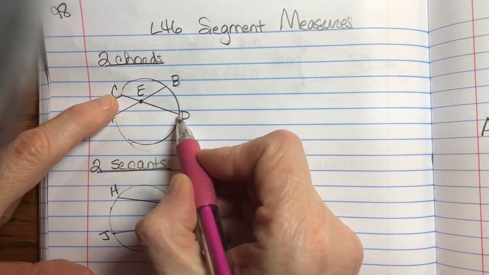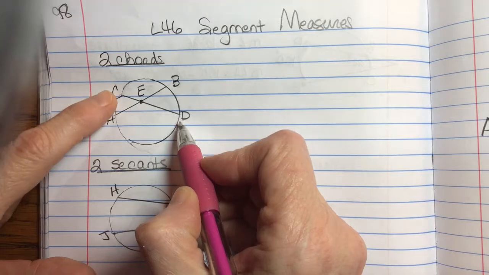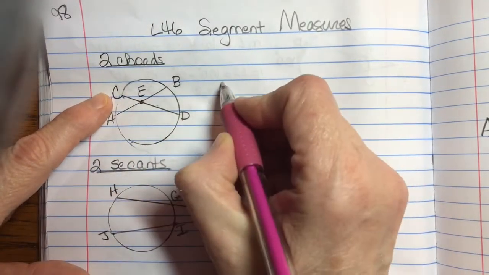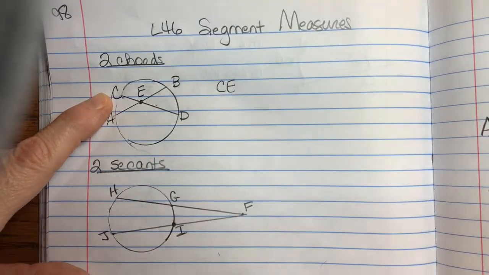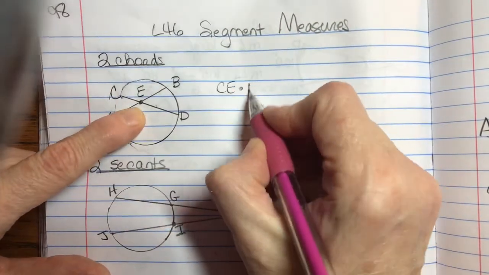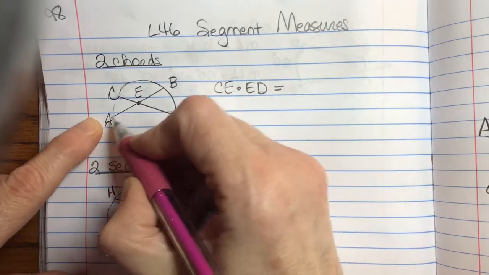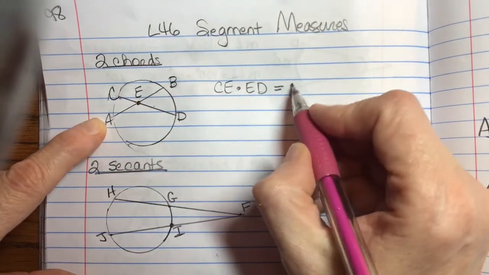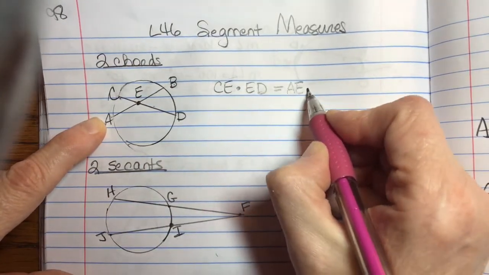So if you've got a segment, a chord from C to D, then we're going to take the two parts of it. We're going to say the measure of CE, that's why we don't put a bar over it, times the measure of ED is equal to the two pieces of the chord AB. So we've got AE times EB.